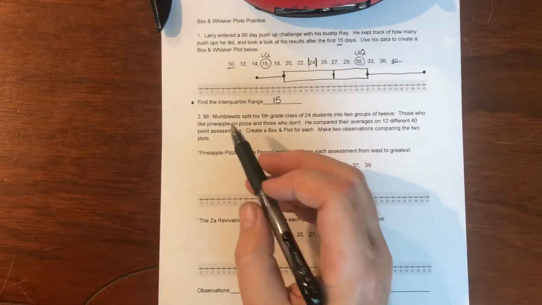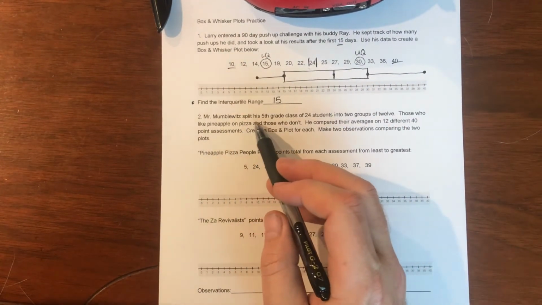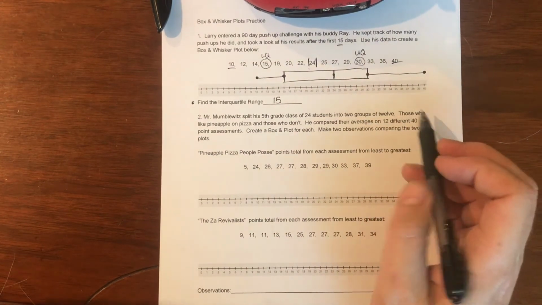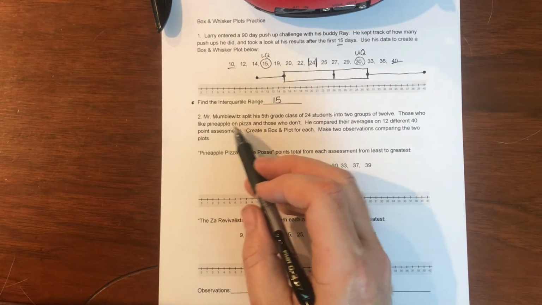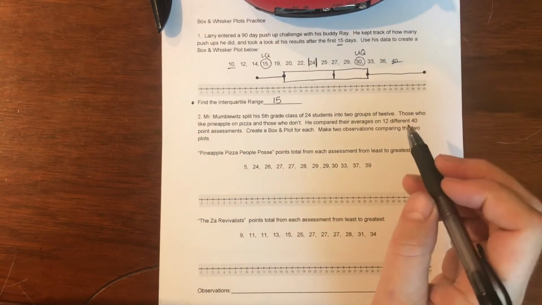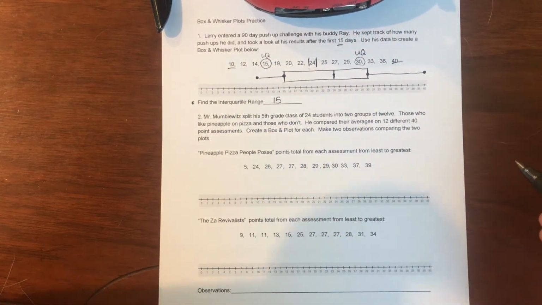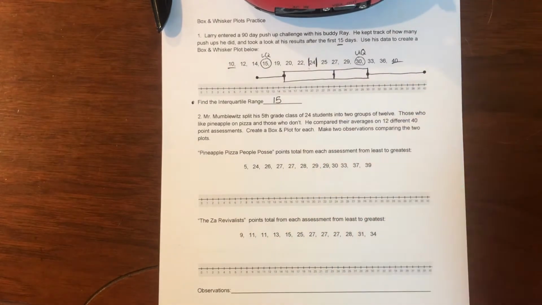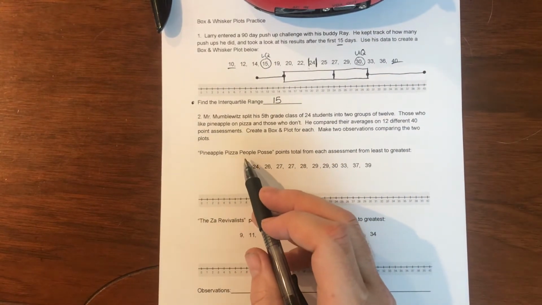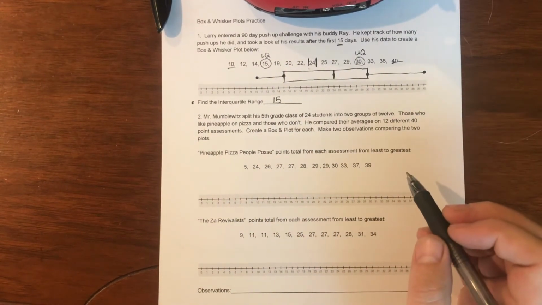All right, number 2. Mr. Mumblewitz split his 5th grade class of 24 students into 2 groups of 12. Those who like pineapple on pizza and those who don't. He compared their averages on 12 different 40-point assessments. Create a box and whisker plot for each. Make 2 observations comparing the 2 plots. The pineapple pizza people posse, here are their scores.